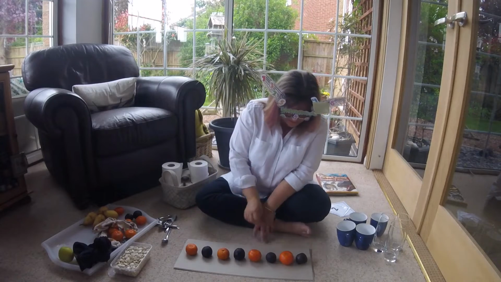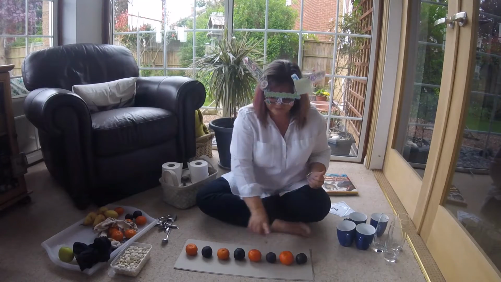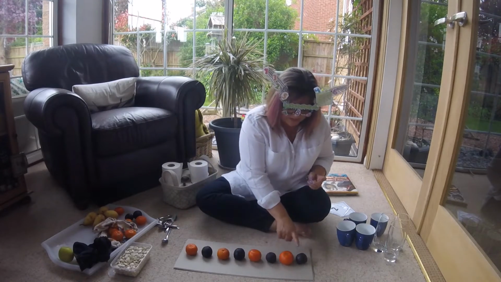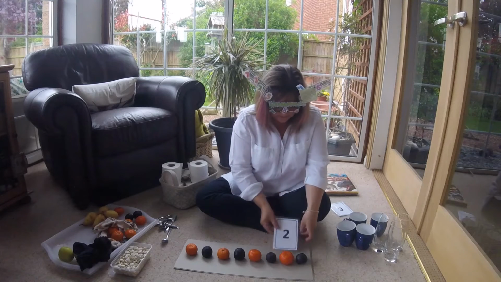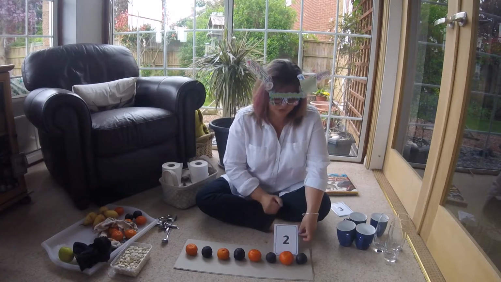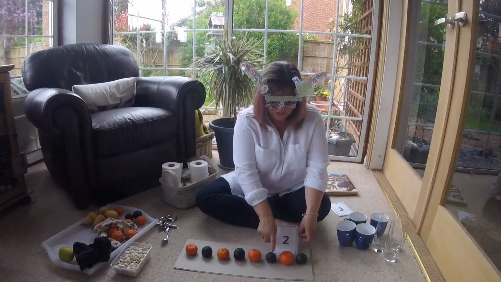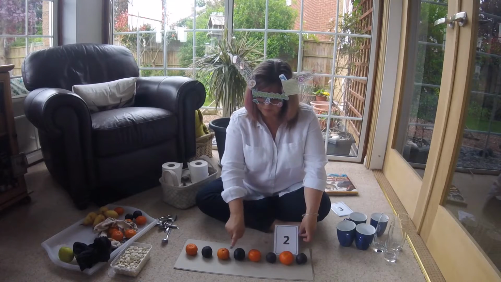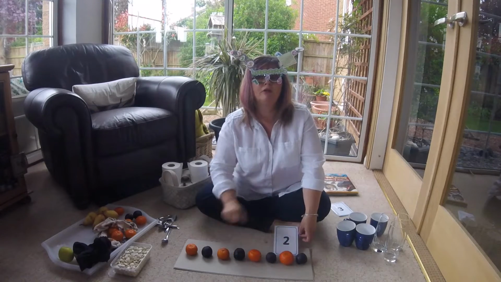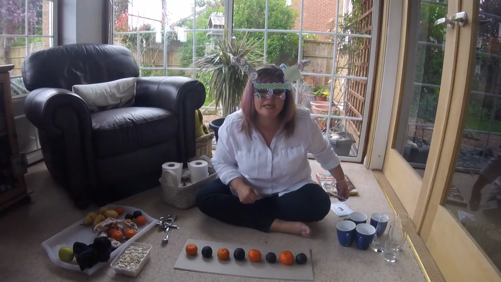And then, as you can see, we've got that lovely repeating pattern where the second fruit is the one that changes. Plum, orange, plum, orange, plum, orange, plum, orange. Easy peasy, isn't it?